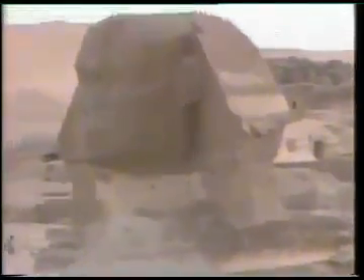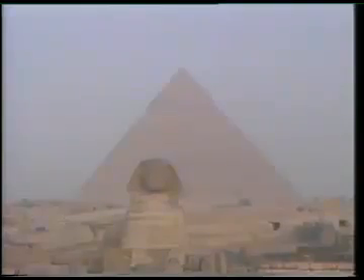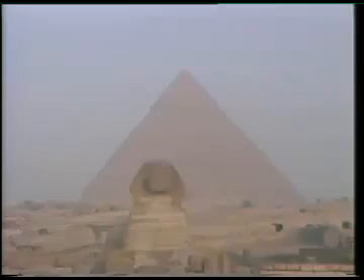Now, Khafre had an interesting system. He wanted to stay there forever. He wanted his body to be preserved forever. And so he devised an idea to guarantee that no tomb robbers would ever get into his tomb. Well, this was his idea.